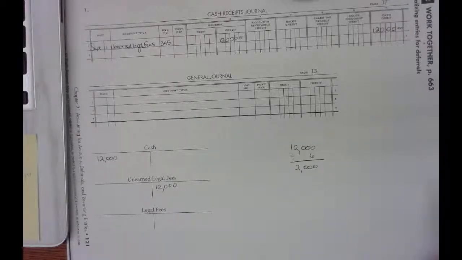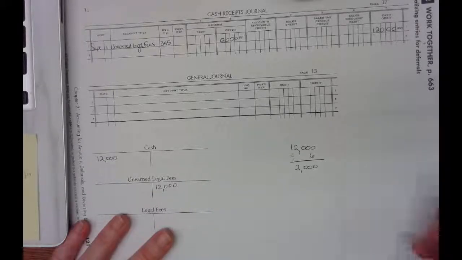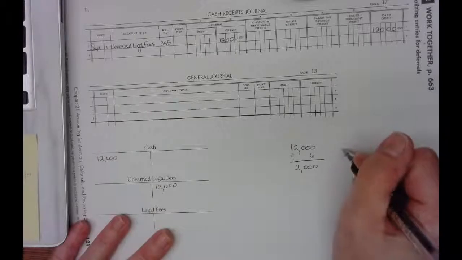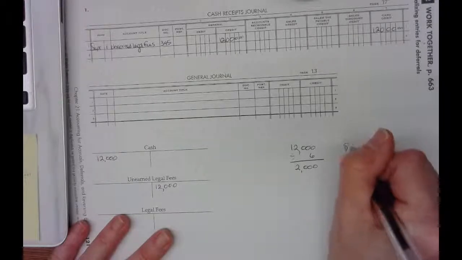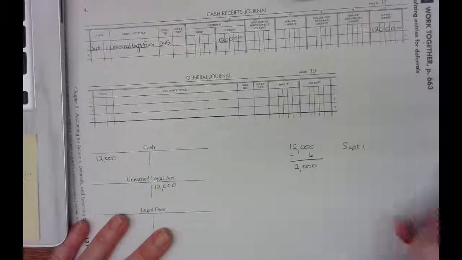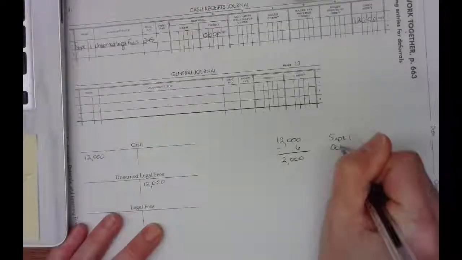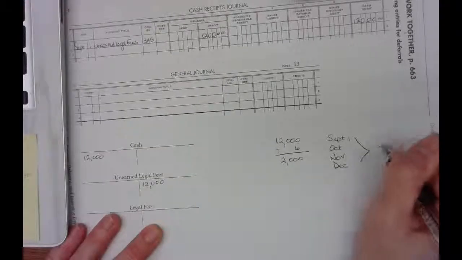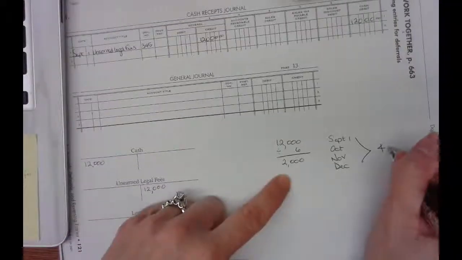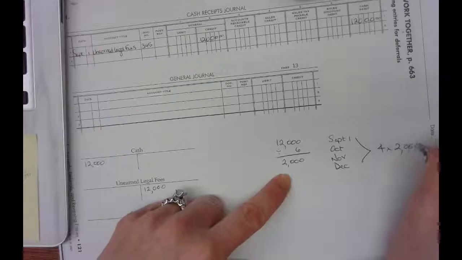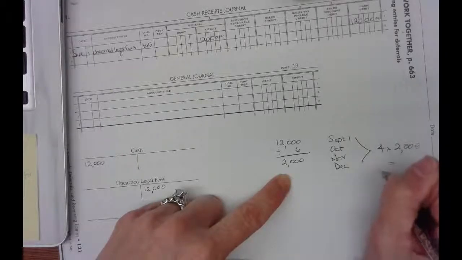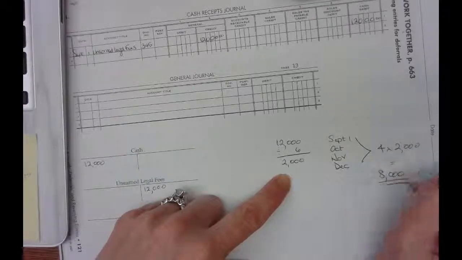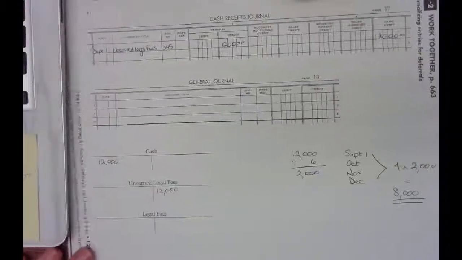But now on December 31st, it's asking how much was actually used up. If we signed for this contract on September 1st, we've got September, October, November, and December. Here's 4 months times the $2,000 per month, and that's going to be $8,000 that we officially earned.